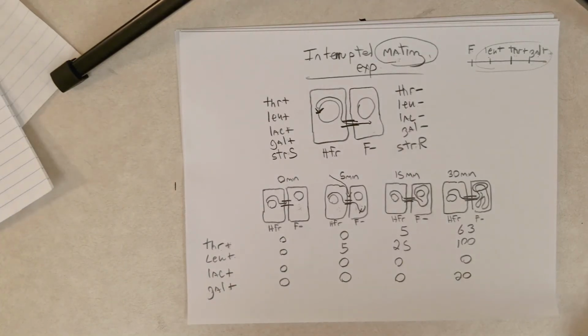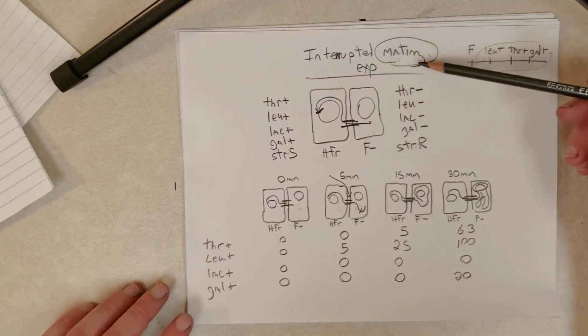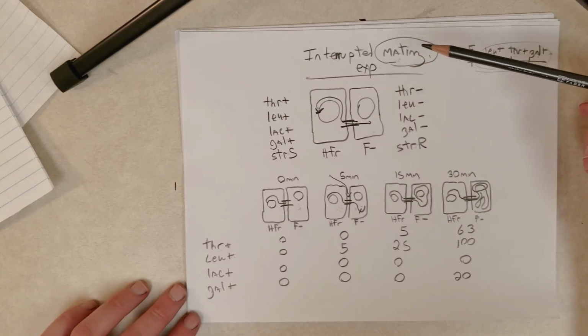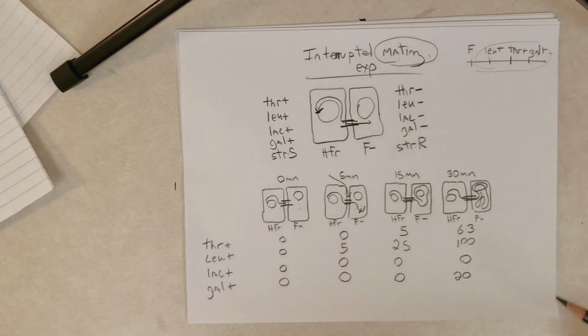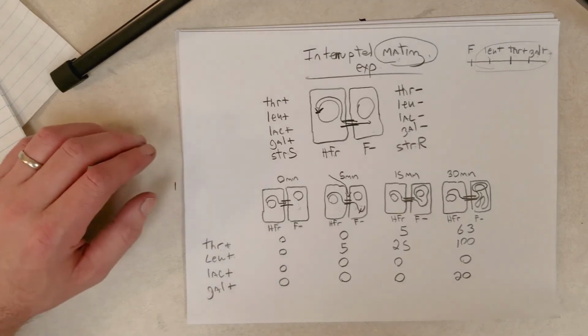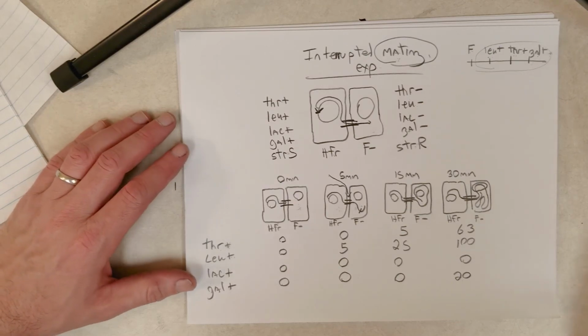So that is how an interrupted mating experiment can work. And what you should remember is that interrupted mating experiments can be used to determine the order of genes on a bacterial chromosome. And that was how things were done in, I think, the 50s and 60s. I think maybe the first interrupted mating experiment was in the 60s, I believe. So today, we can do genome sequencing and things like that. So we have much more efficient processes for determining the order of genes on a chromosome.